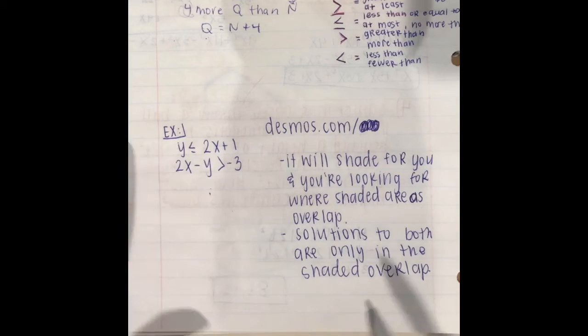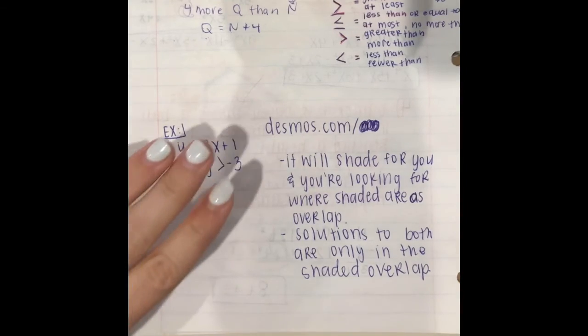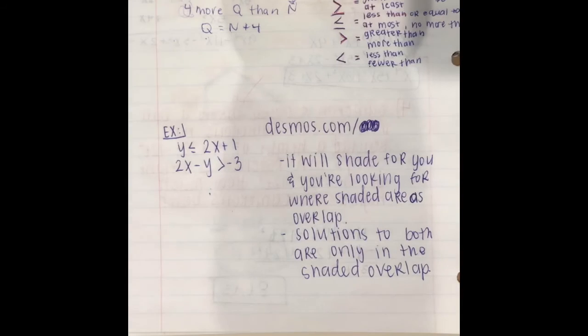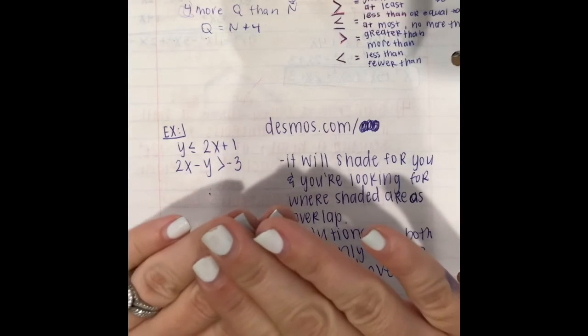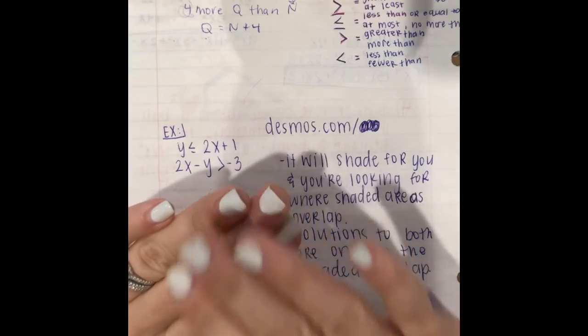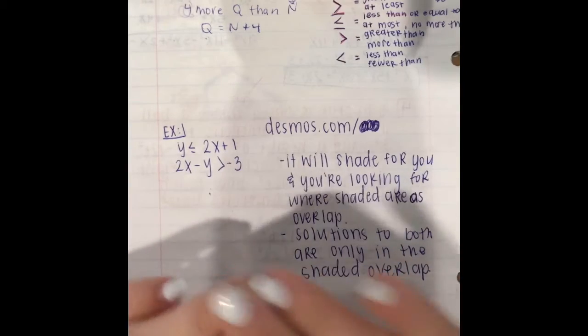So if you're trying to figure out which ones are solutions, then you're looking for the solutions where the two shaded parts overlap each other, right? If you're looking for points that are not in the solution set, then you're looking for points that don't lie where the overlaps hit. It could be in the shaded part, but not where the two shaded parts overlap each other, right?